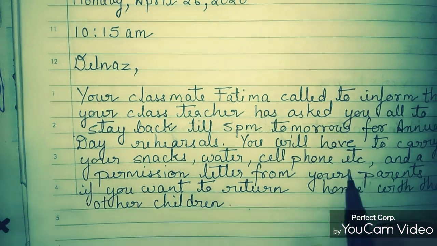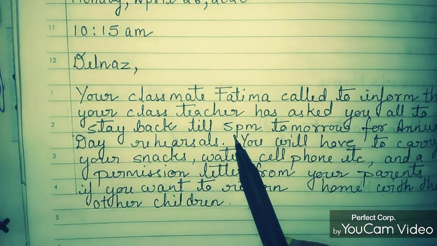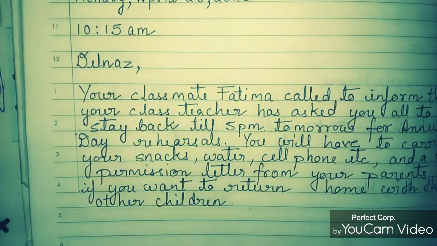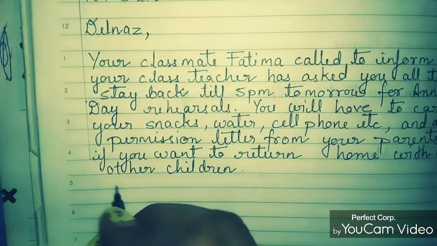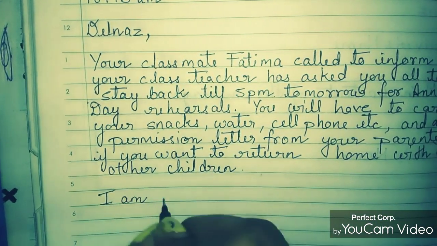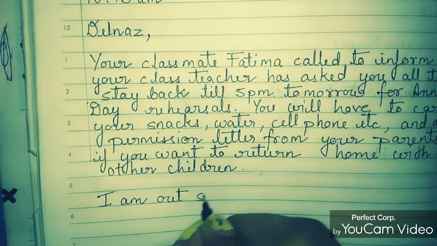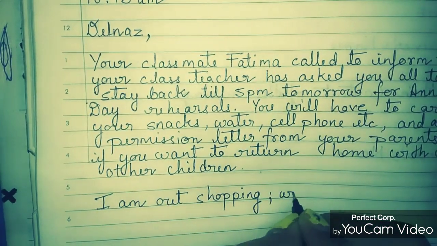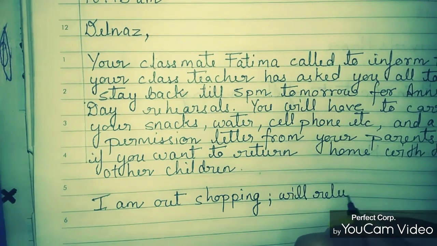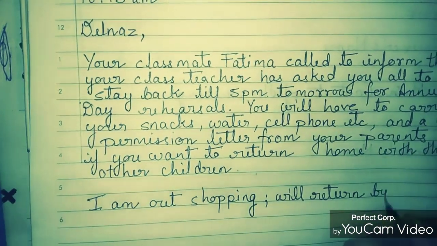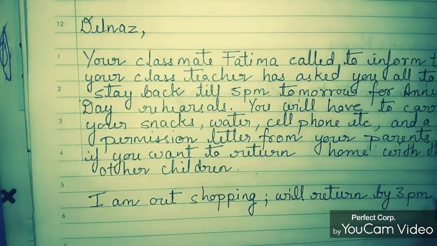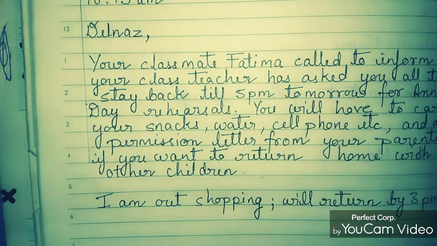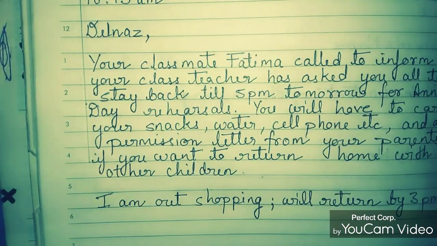Yes, that you have to stay till 5 p.m., have to carry snacks, water, cell phone and a permission letter. Only the three lines. Now, I am out shopping, will return by 3 p.m. So mother is saying I am out for shopping and I will return by 3 p.m. That is why she has written the message for Dilnaz.